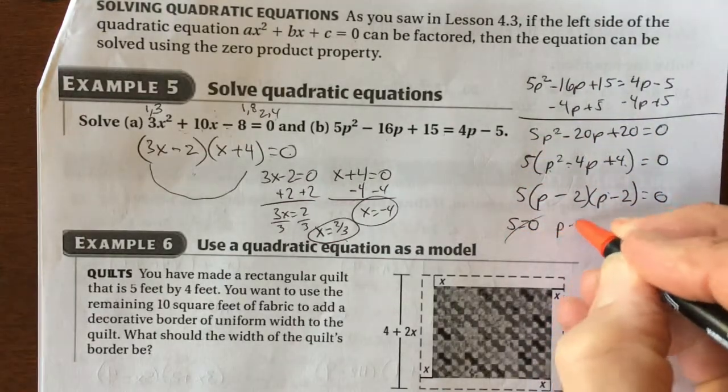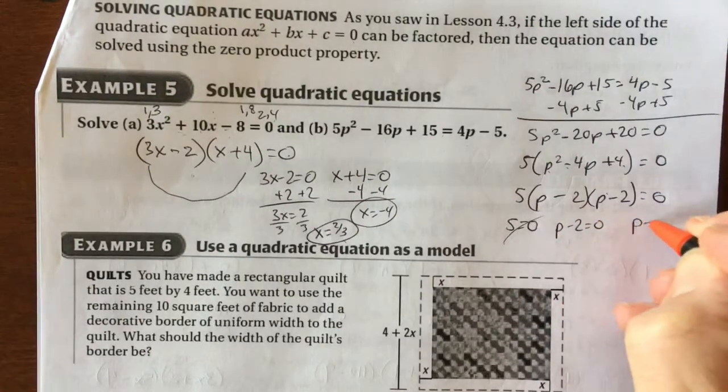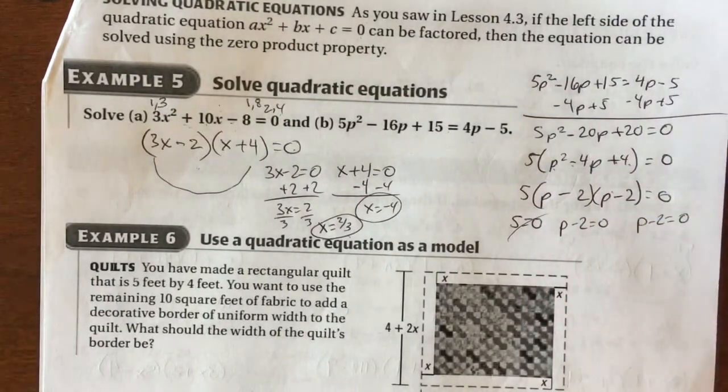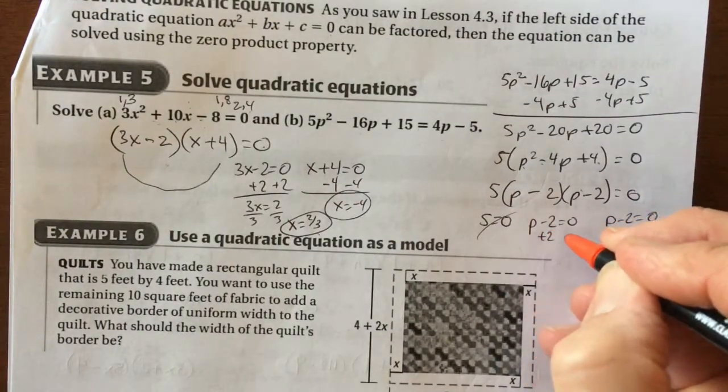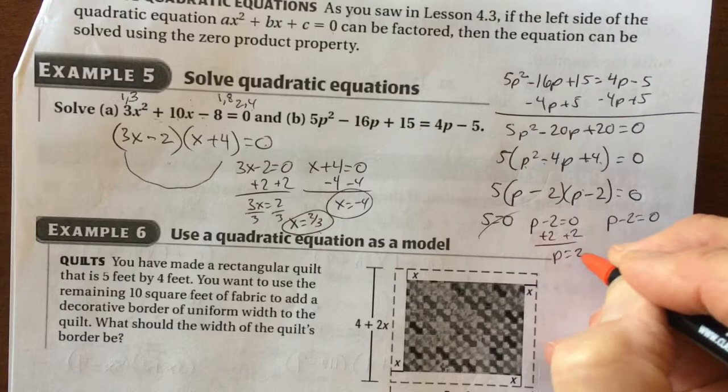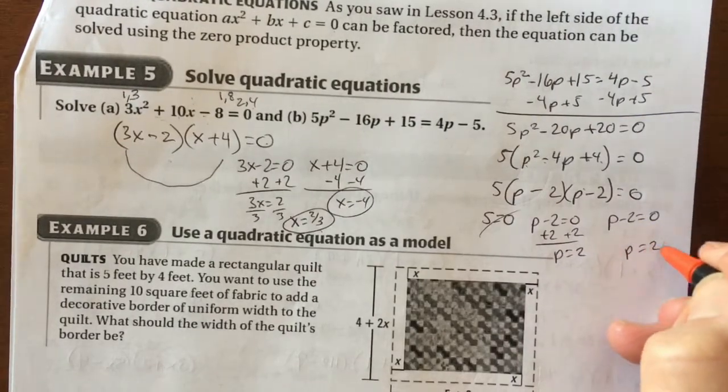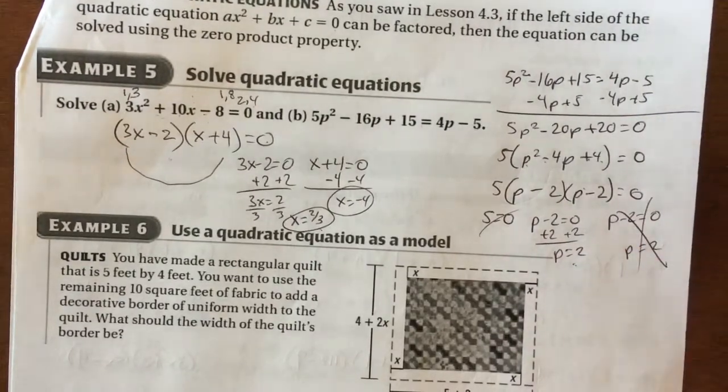And then p minus 2 equals 0, and guess what? p minus 2 equals 0. And this is kind of silly. You don't have to do it. I'm just showing you that they're both there. You add 2, p is 2. This one's p is 2 as well. But you've got to cover it, right? So no worries. Okay, there's a few more examples to look at.